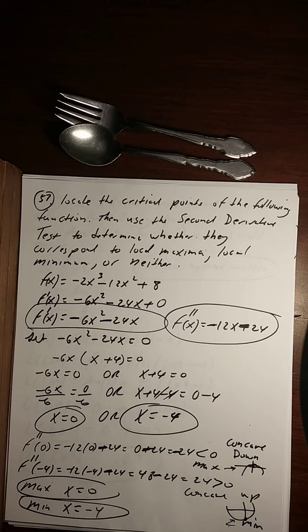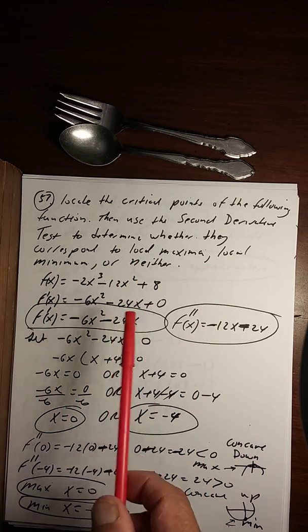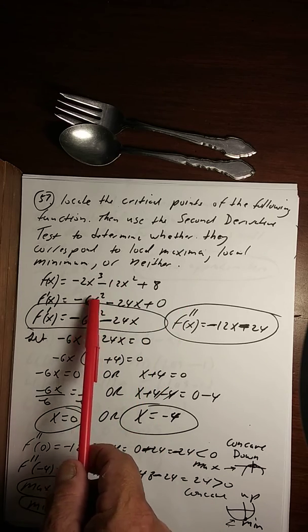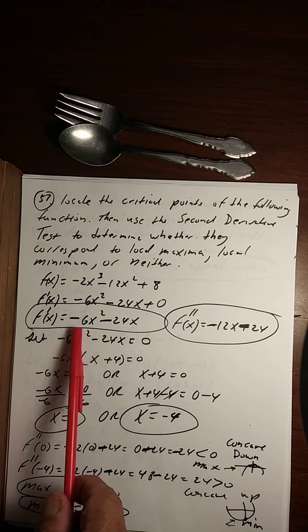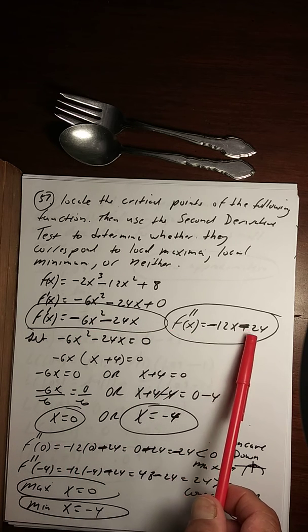Locate the critical points of the following function. Use the second derivative test to determine whether they correspond to local max, local min, or neither. Take the derivative of this. It's going to be negative 6x squared minus 24x plus 0, or f prime of x equals negative 6x squared minus 24x. And the second derivative of this is negative 12x minus 24.